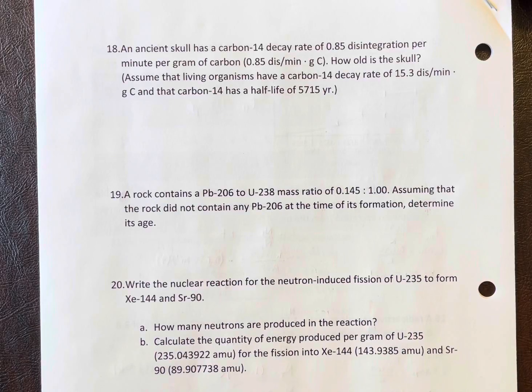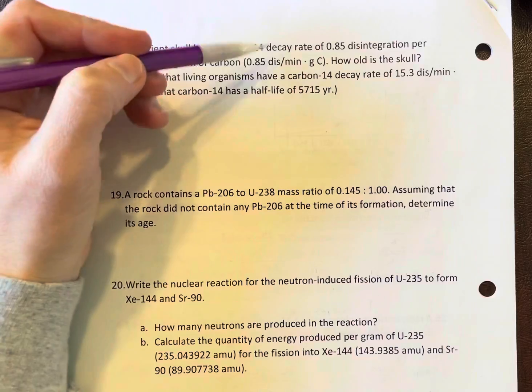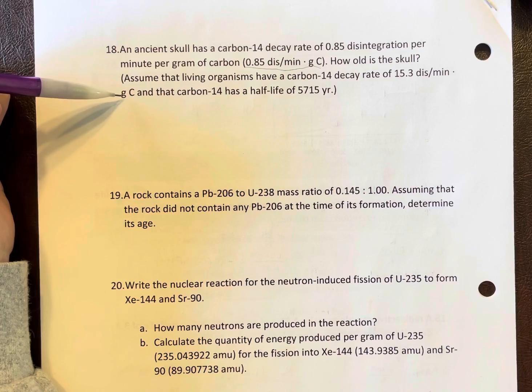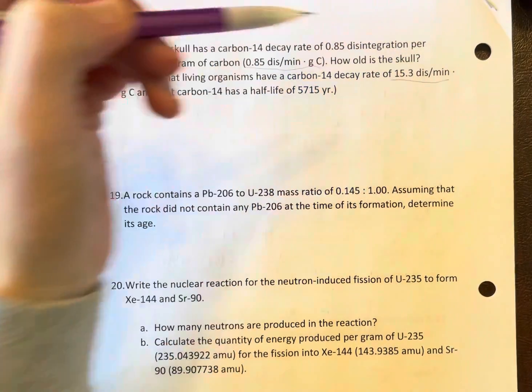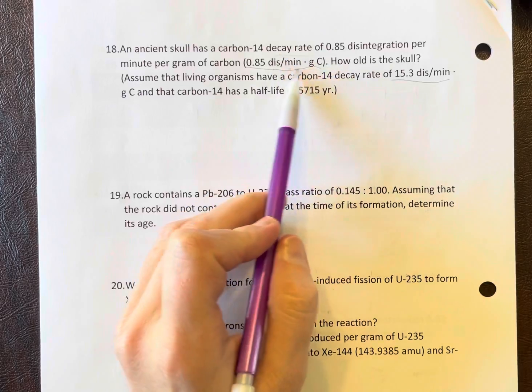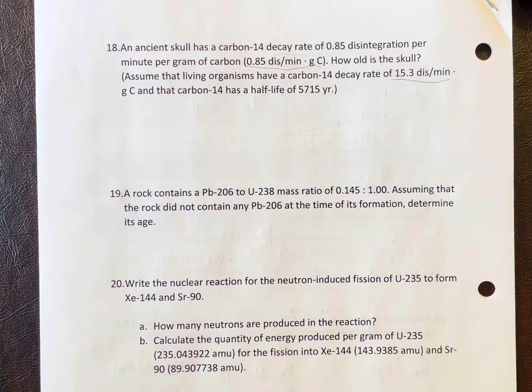All right, so we got a couple more radioactive decays, just showing some differences in units here. All right, so this is ancient. Here is its decay rate. We want to know how old it is, and this is the normal decay rate in living organisms. So if you're going, I don't know what to do, you haven't shown us this whole unit thing yet, don't worry, the units are going to cancel. It's a ratio.